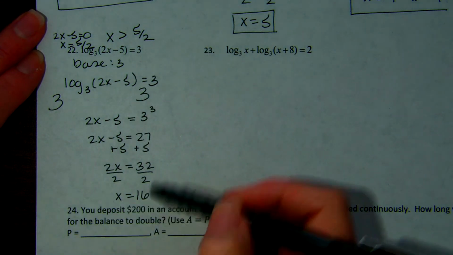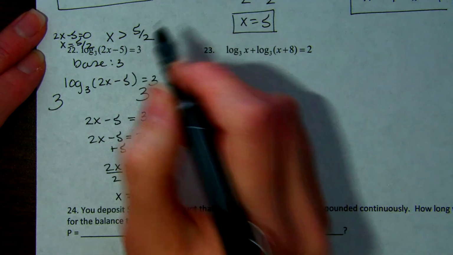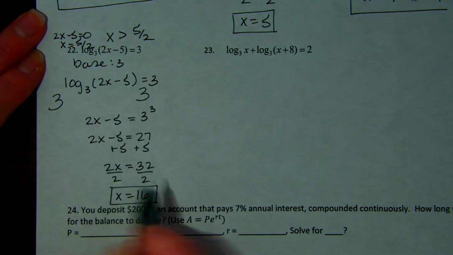And then you need to check and make sure that your solution fits your domain restriction. x is 16, which is greater than 5/2. So we're good.